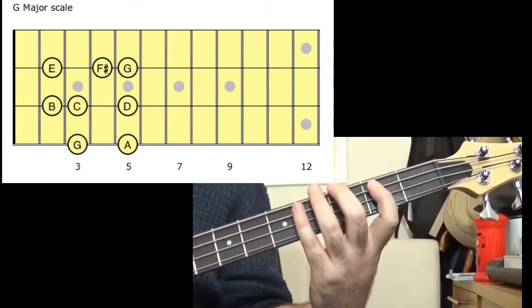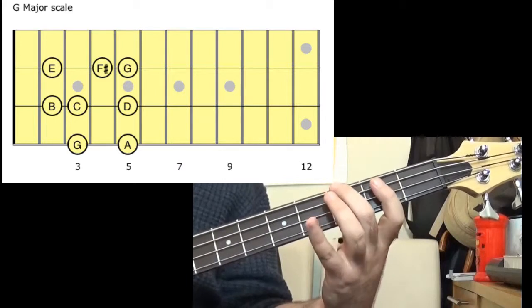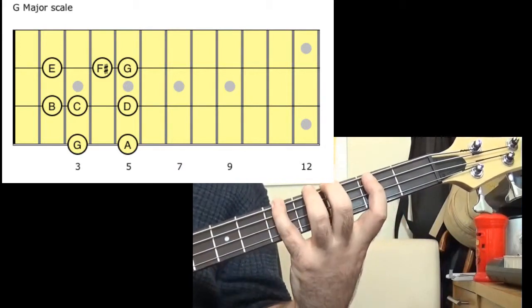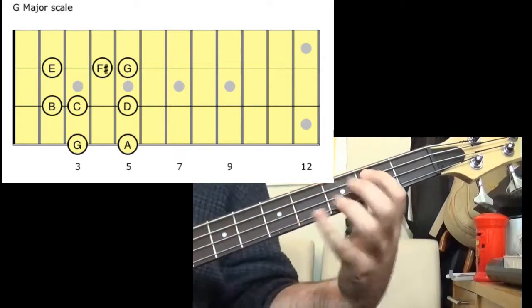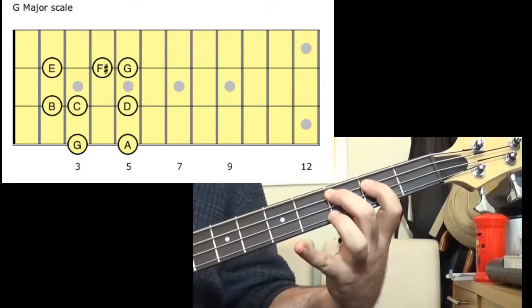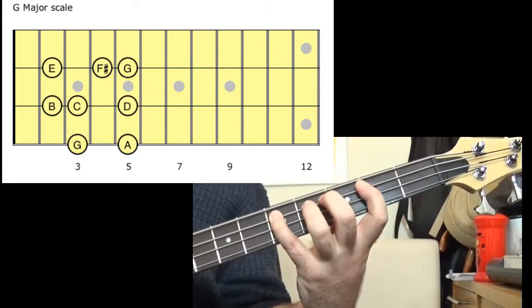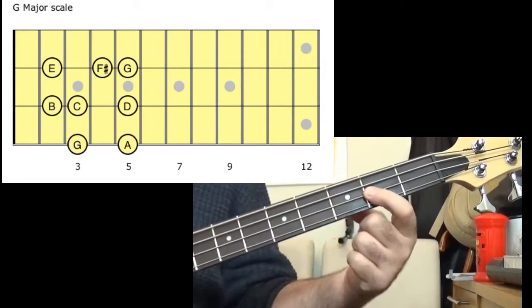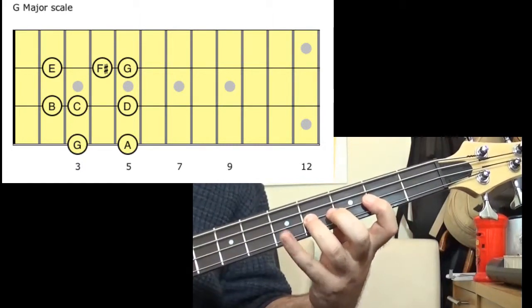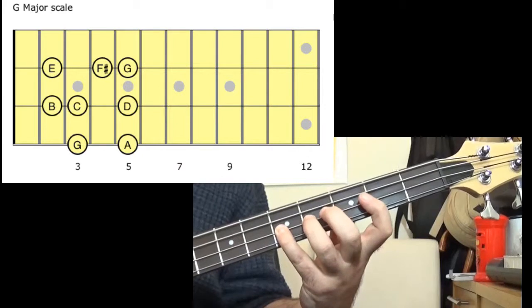So it starts on the bottom string, or the E string, on the 3rd fret, and we're going to play 3rd fret, that's G, 5th fret, that's A, change to the A string, 2nd fret B, 3rd fret C, 5th fret D, next string down, the D string, 2nd fret, that's an E, 4th fret, that's an F sharp, and 5th fret, that's a G.